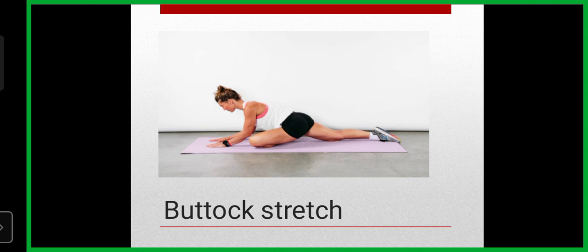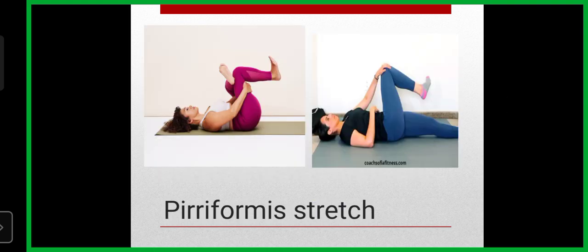Keeping the affected leg in place, scoot your hips towards the floor and lean forward onto your forearms until you feel a deep stretch in the hip and the buttock. Hold this stretch for 30 seconds and then slowly return to the starting position. Aim to complete 3 repetitions of this stretch. Then is the piriformis stretch.